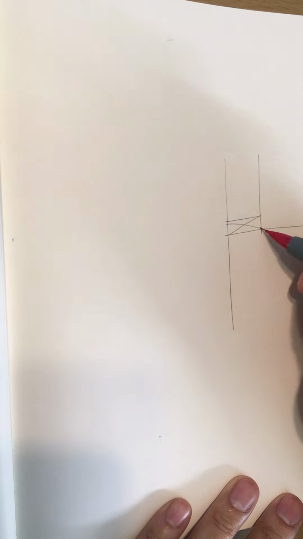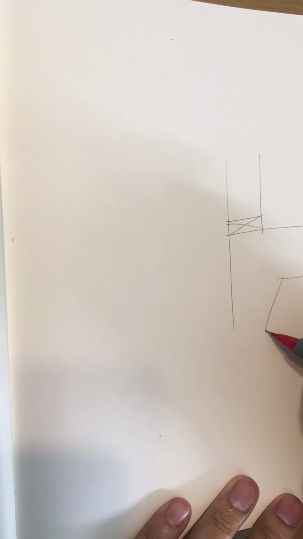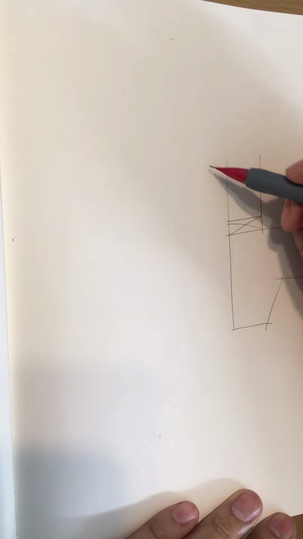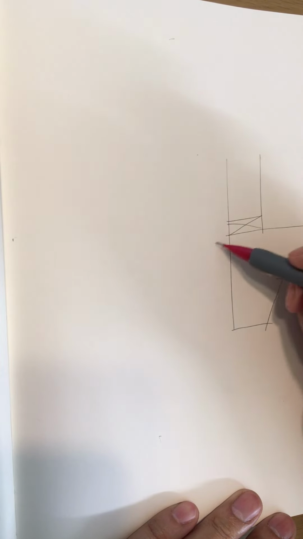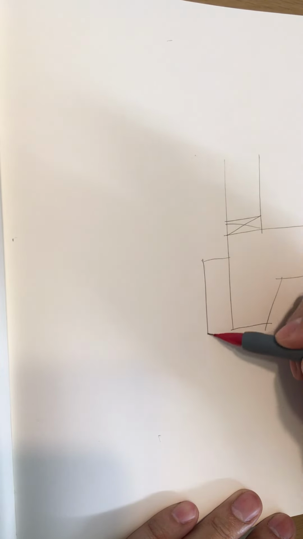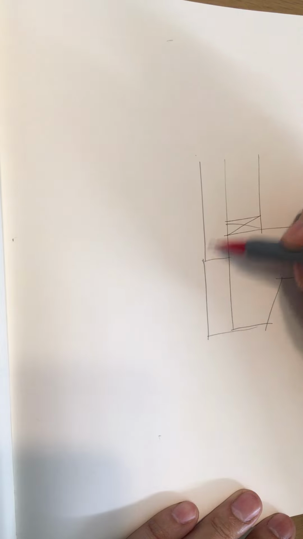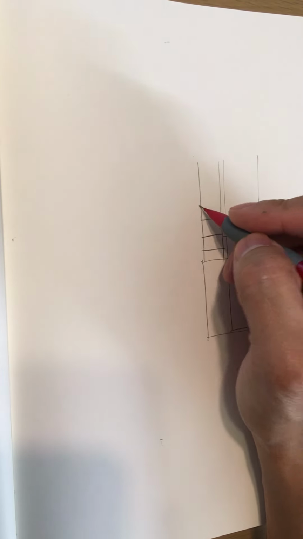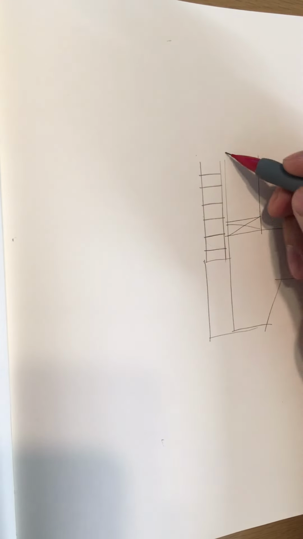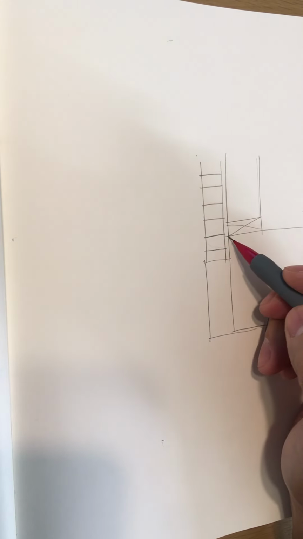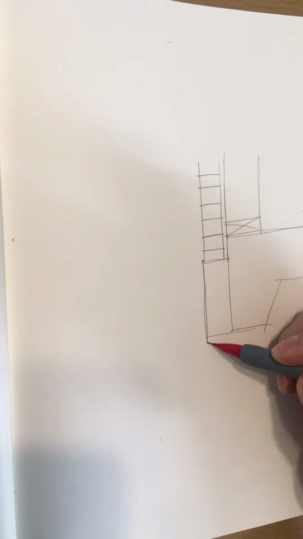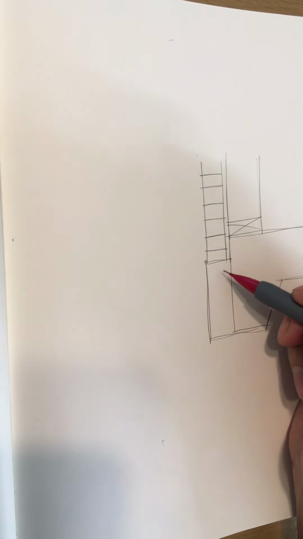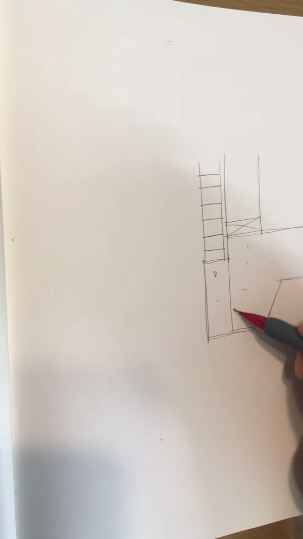Say this is your wall, this is brick, this is your brick exterior, this is your 2x outdoor stud wall, and this is your concrete footing foundation, right?